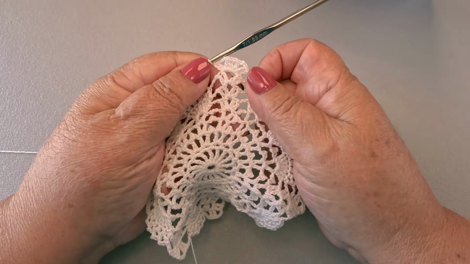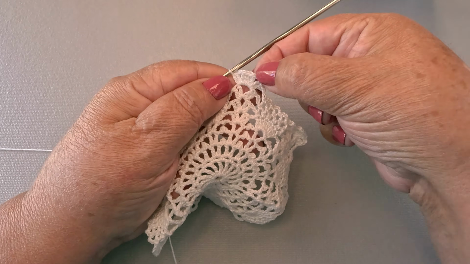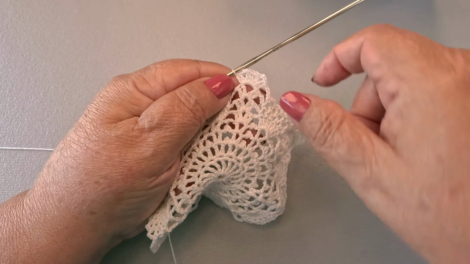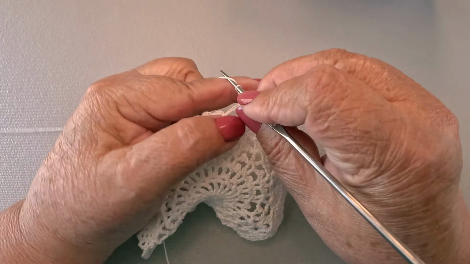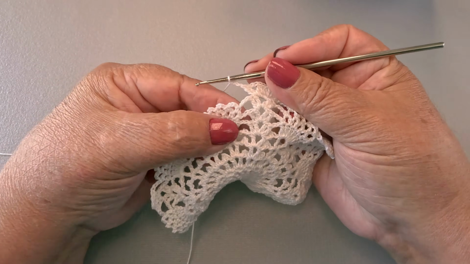I completed the stitches that go inside the cluster of the previous row: 2 double crochets, 2 chains, 4 double crochets, 2 chains, and 2 double crochets. I'm now going to chain 3 before I go to the stitches that go inside the pineapple.